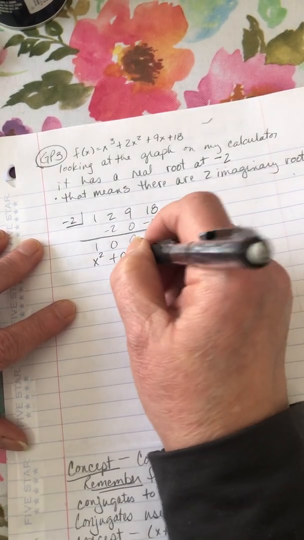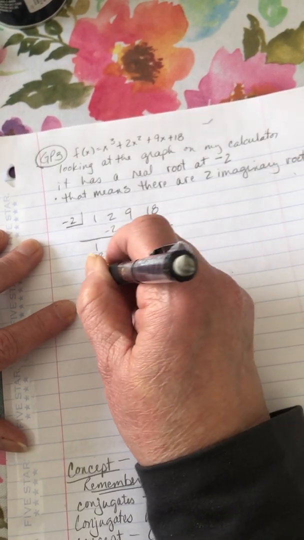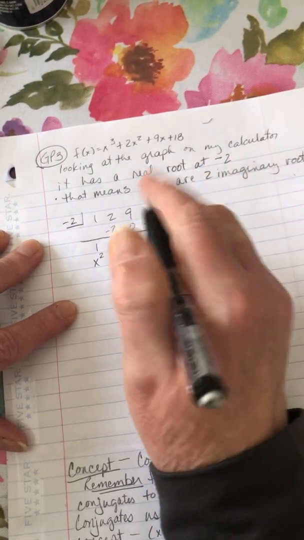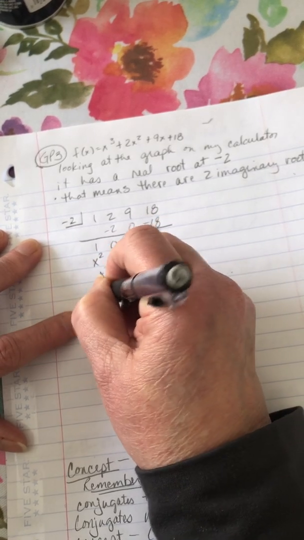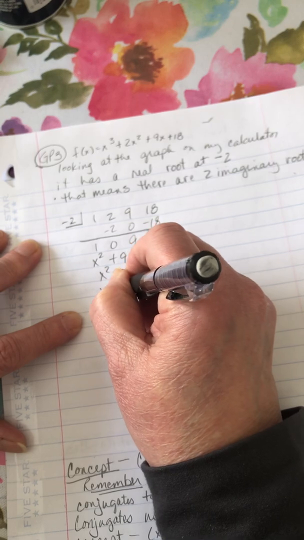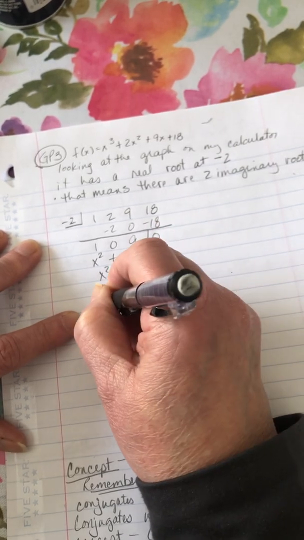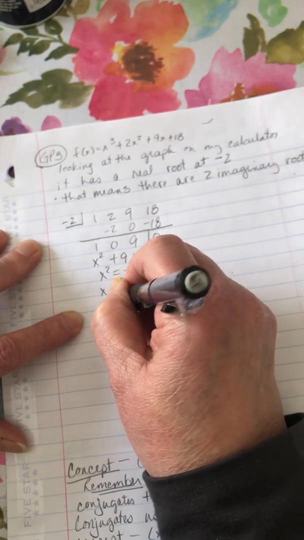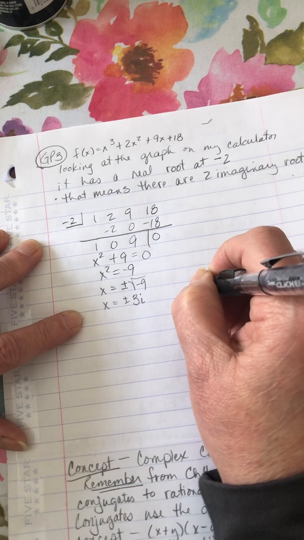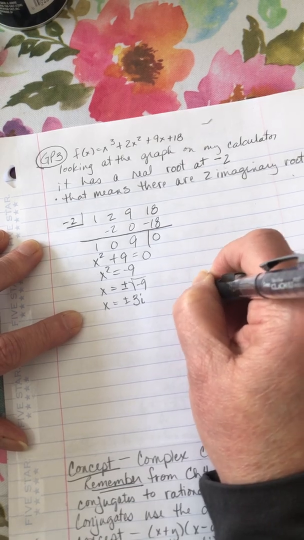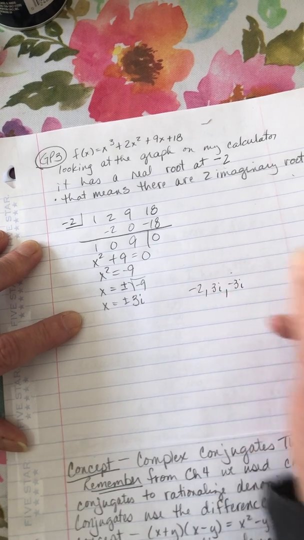So to find my roots, okay, set it equal to 0 and factor it. Well, we don't want to factor it. So x squared equals -9. So x equals plus or minus square root of -9, which is plus or minus 3i. So I've got roots at -2, 3i, and -3i.